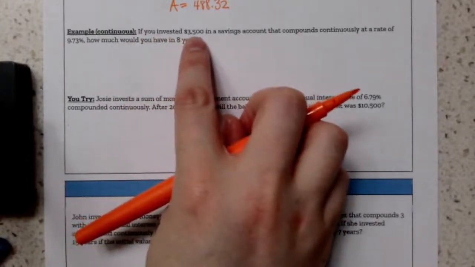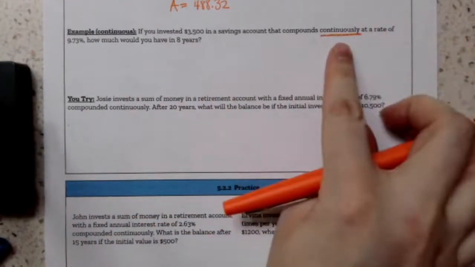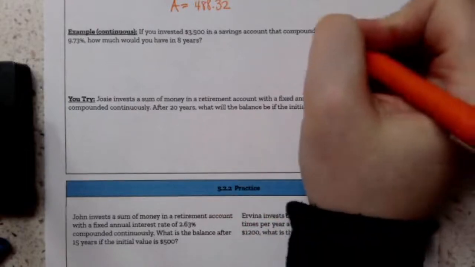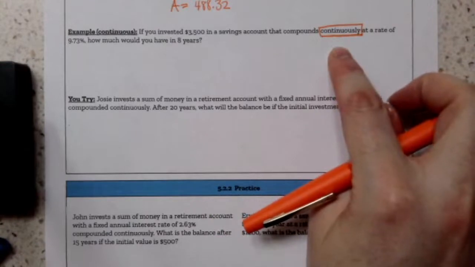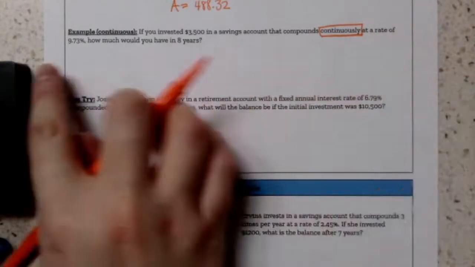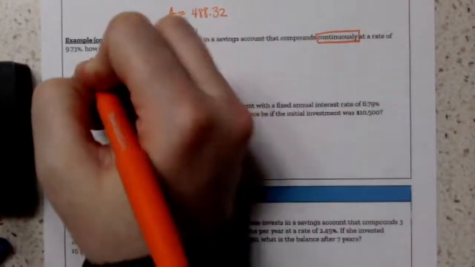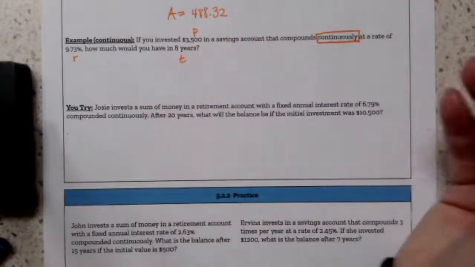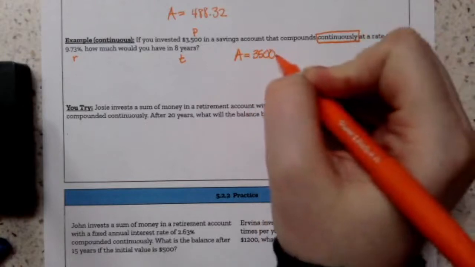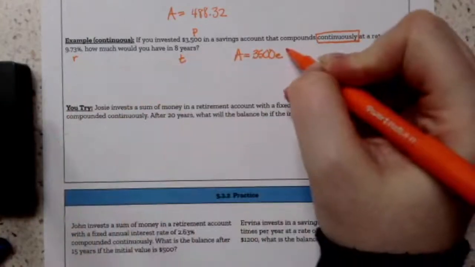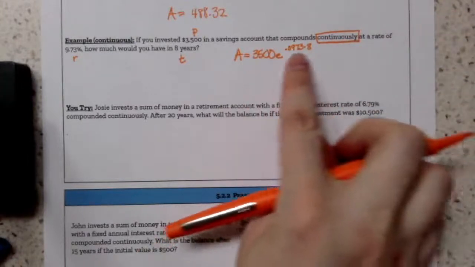So if you invested $3,500 in a savings account that compounds continuously, every time I see continuously, I just underline it, or sometimes I'll even put it in a box to draw attention to it because I have to use a different formula for that one. At a rate of 9.73%, how much would you have in 8 years? So again, we have our principal amount, our rate, and our time, but we're using a different formula. This time it's our principal, and then E and R and T are in the exponent.